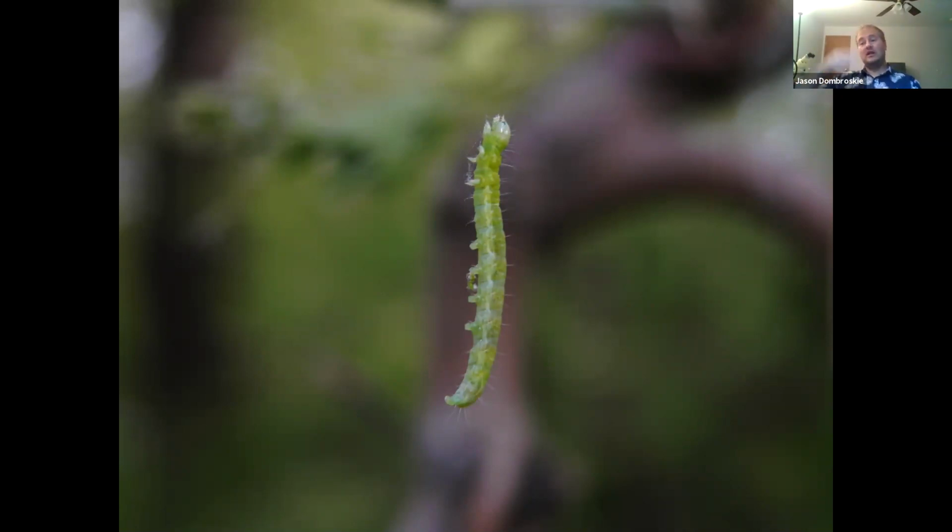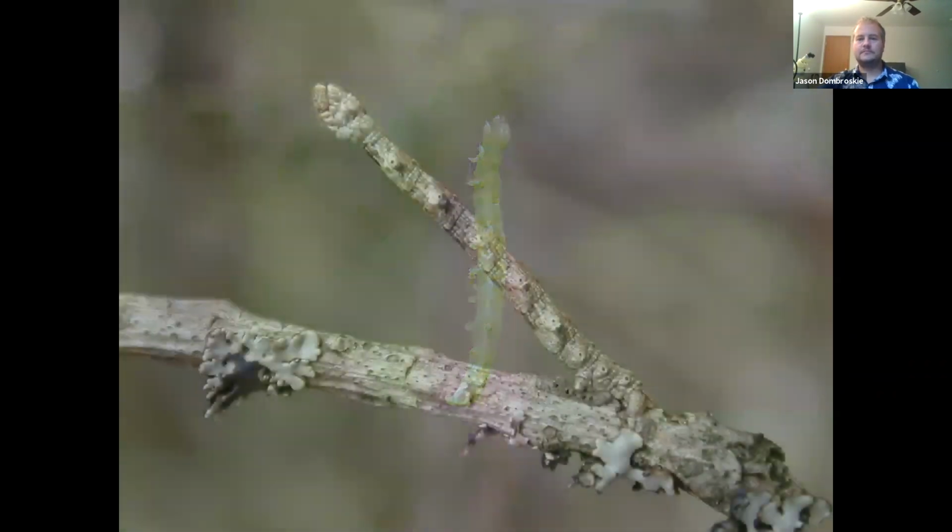Now, why is this important? Well, if you're a caterpillar living in the canopy of a tree and you get disturbed and drop down, if you hit the forest floor, that's a long way back up. You might not make it. Your chances of being eaten are great. Your chances of just not having the energy to make it back up are great. So it's a very important defense for caterpillars.